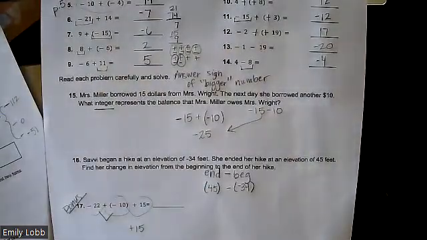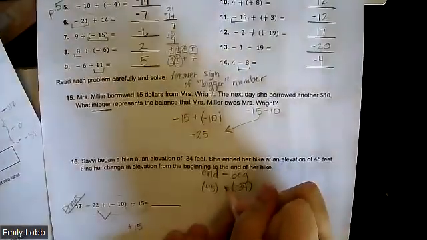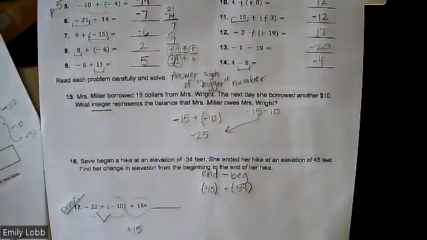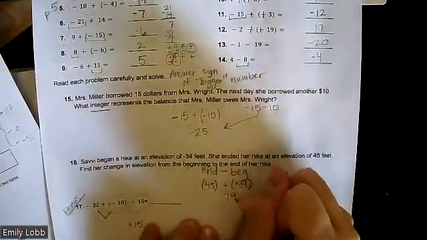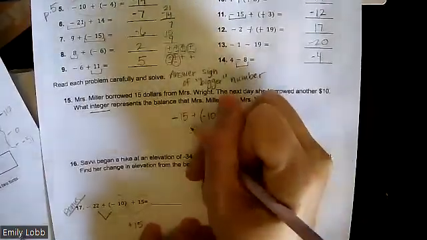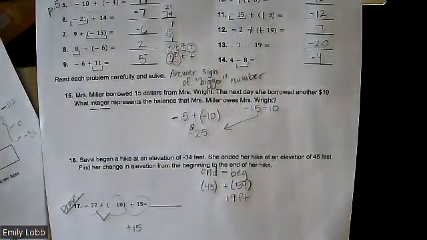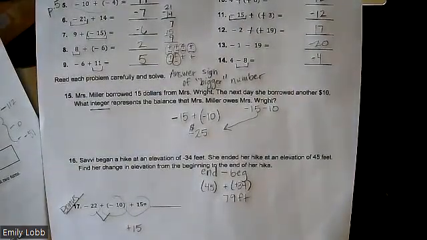And now what do you have to do first, David, before I can do this? Remember when I get really mean and I tell you to change, right? So now I can do that. I can add those up. Excellent. 79 feet. This was in dollars. I've been known to give bonus points for labeling your answers.